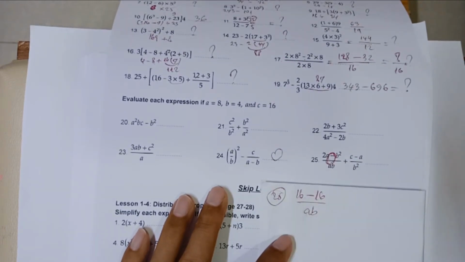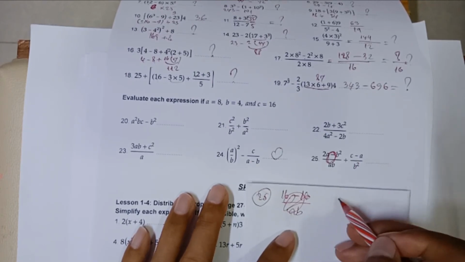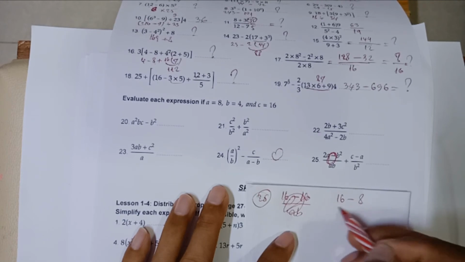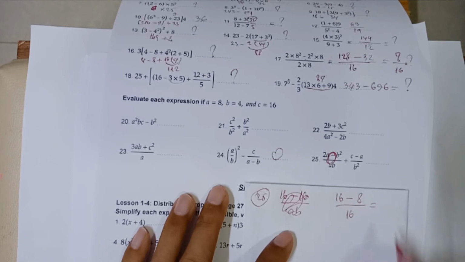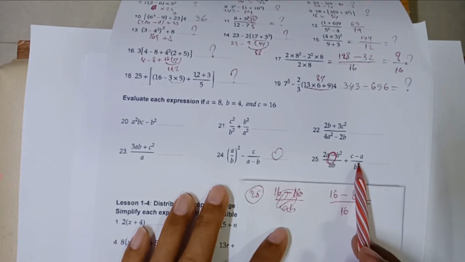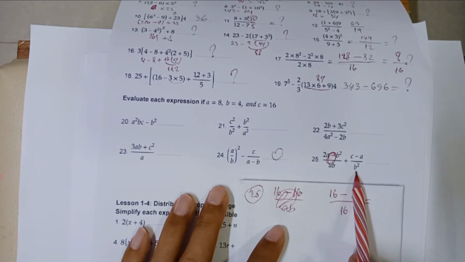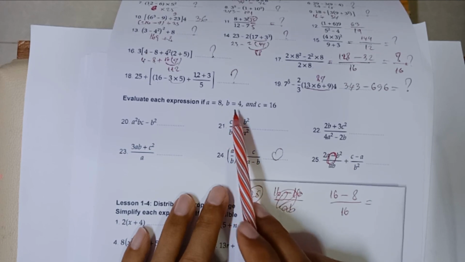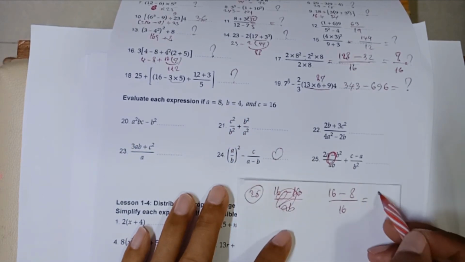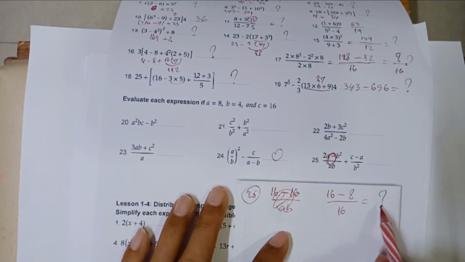So all you need to do is just work on this part. So this is no more. C, which is 16, minus A, which is 8, over B square, which is 4 square, 16. Let me repeat. 16 minus A, which is 8. So after that, you divide by B square, 4 square, 4 times 4 is 16. So when you have it like this, to get to the final answer, I'm sure you can do it. So you work on this and find your final answer by yourself.